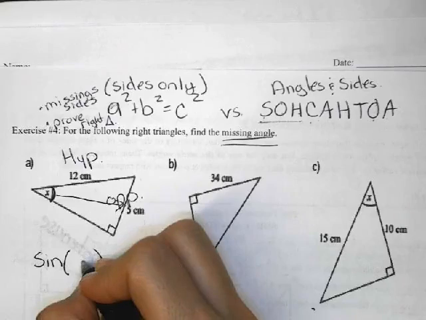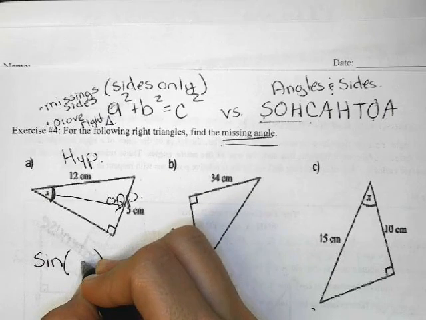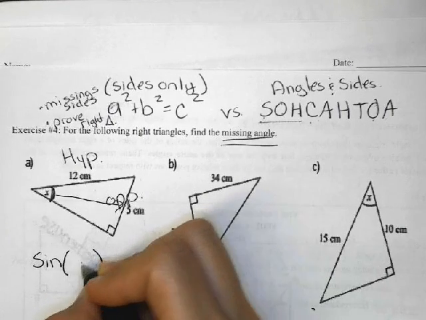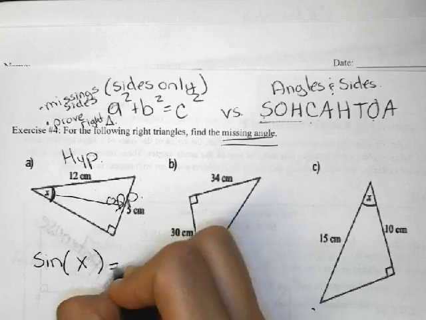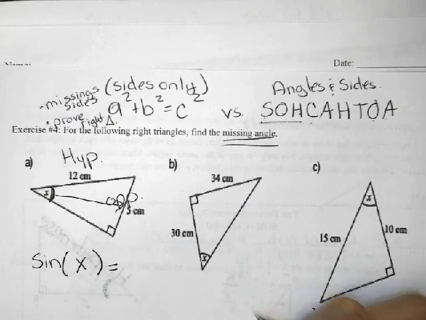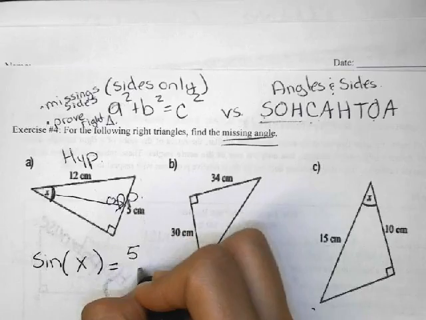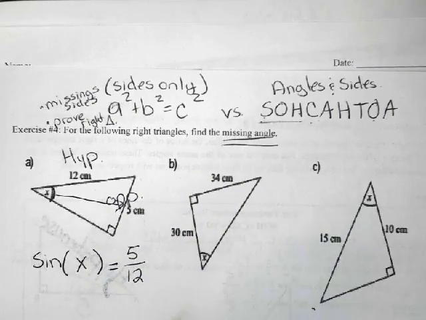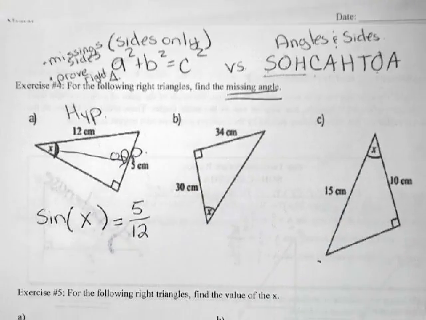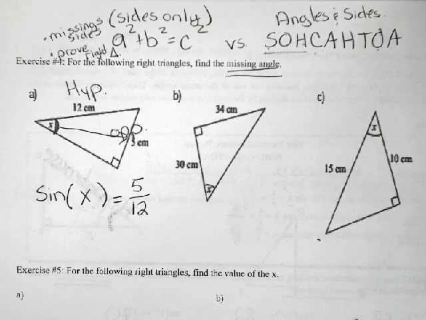Right here would go the angle. Do you know what the angle is? It's x. We don't know what it is. Equals opposite over hypotenuse, 5 over 12. We're setting it up. What's hard about that?